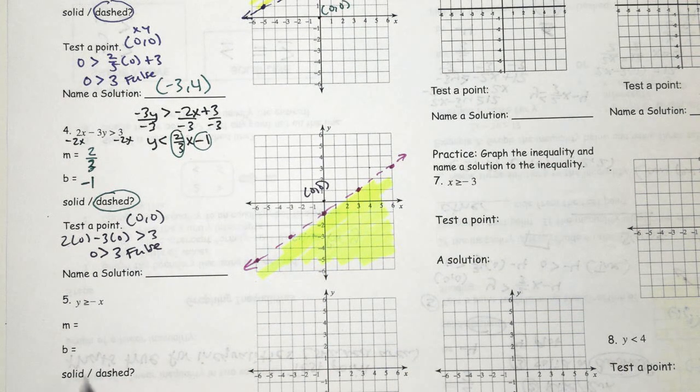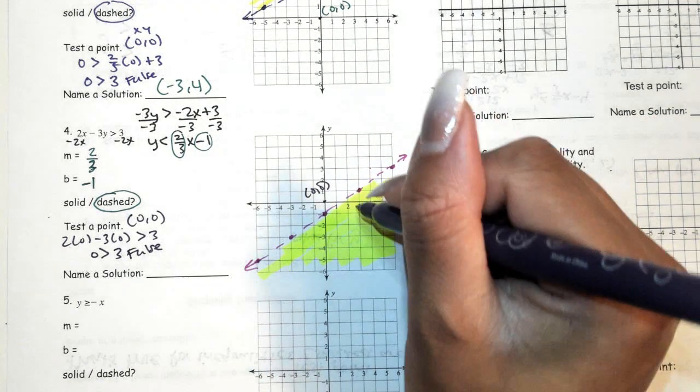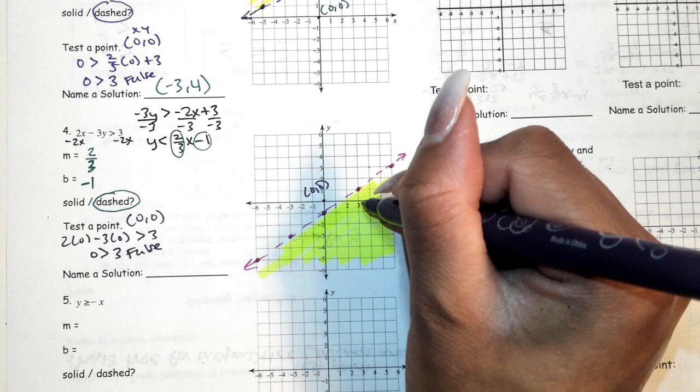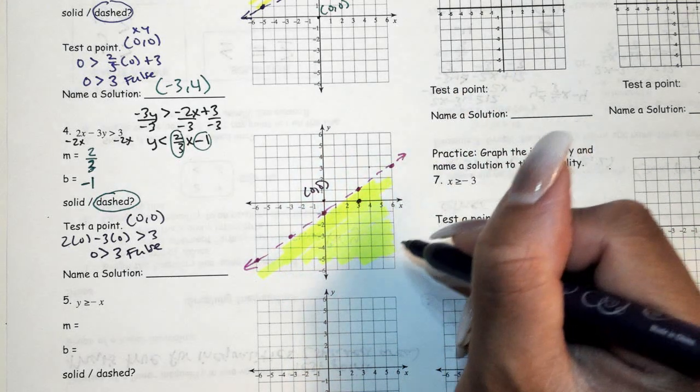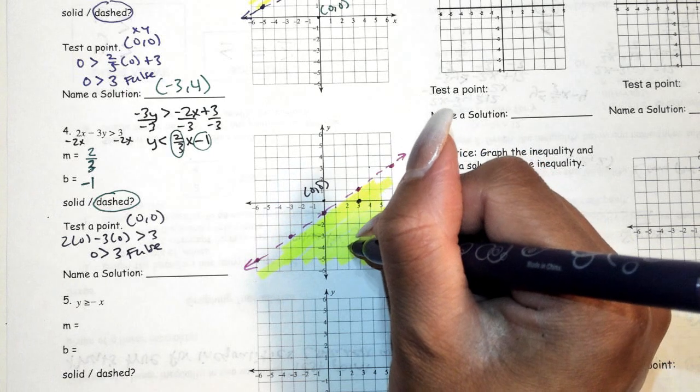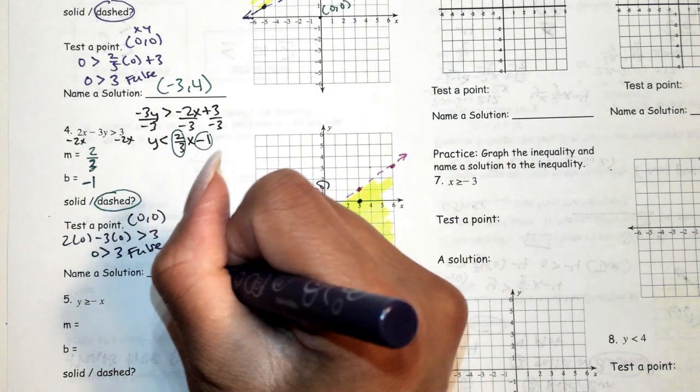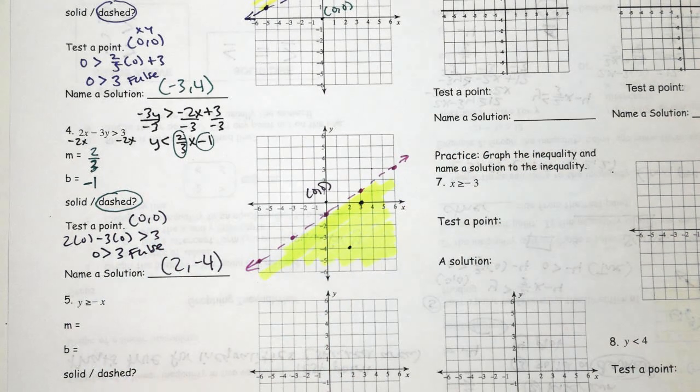So now we can name a solution. And remember, any solution that's in the shaded area. So we can choose 3, 0, or we can choose 2, -4. I'm going to choose 2, -4. So again, you can choose any of those answers as long as they're in the shaded area.